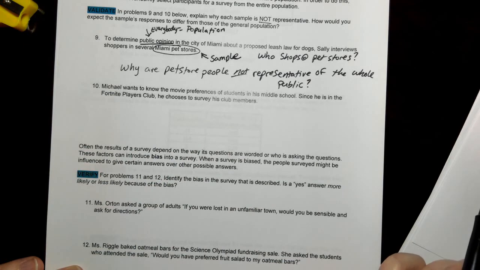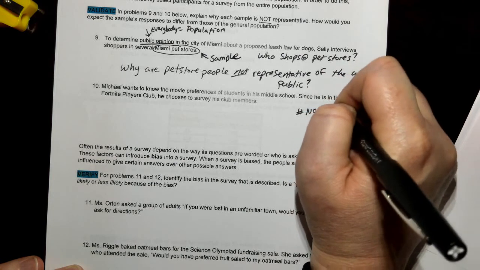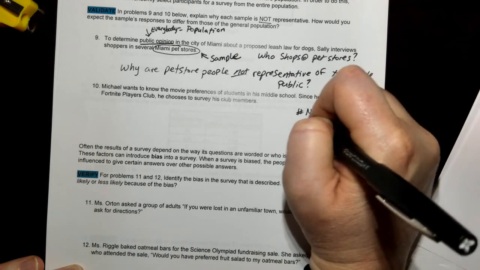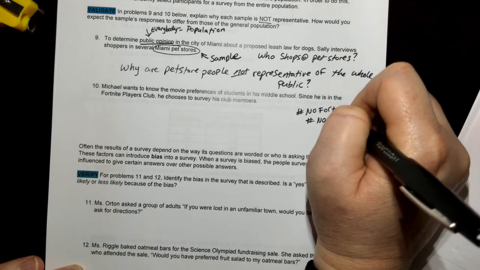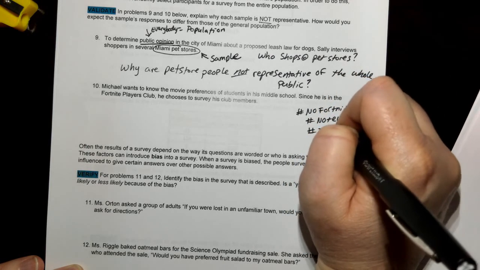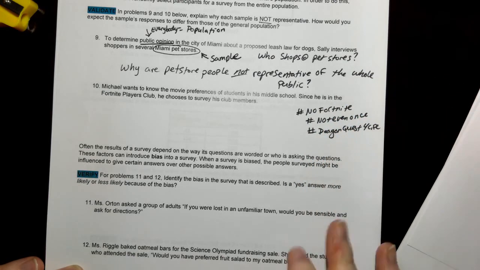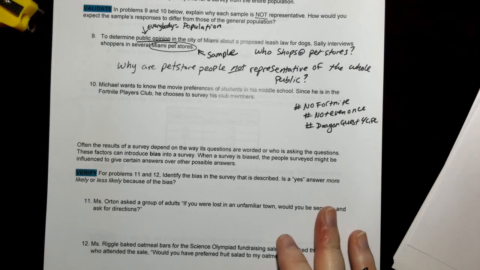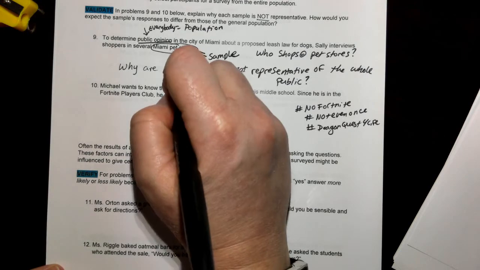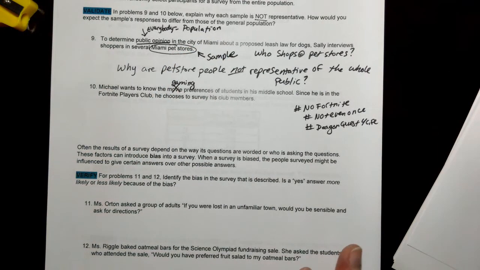So, first of all, hashtag no Fortnite, hashtag not even once, hashtag Dragon Quest for life. Okay? So, let's see, movie preferences. Now, I'm going to change this on your guys's to gaming. Okay, so the gaming preferences of students in his middle school.